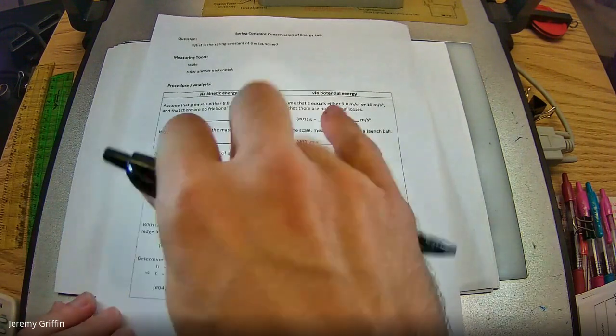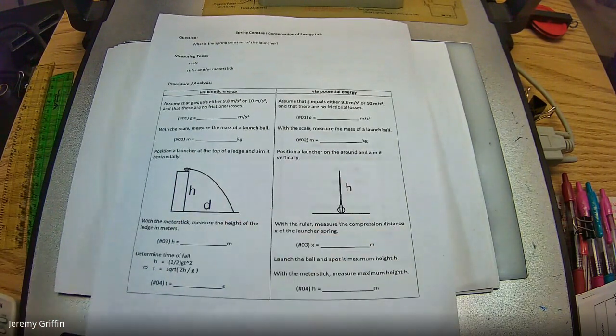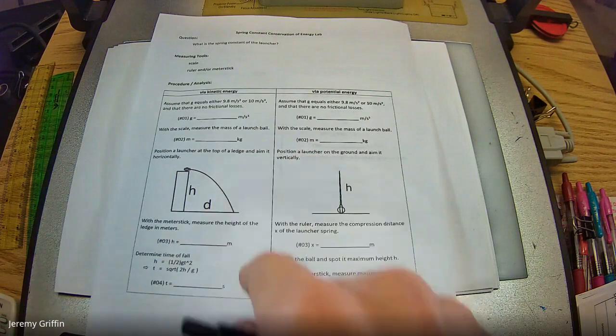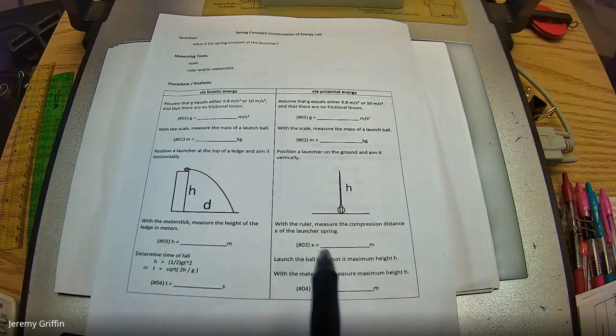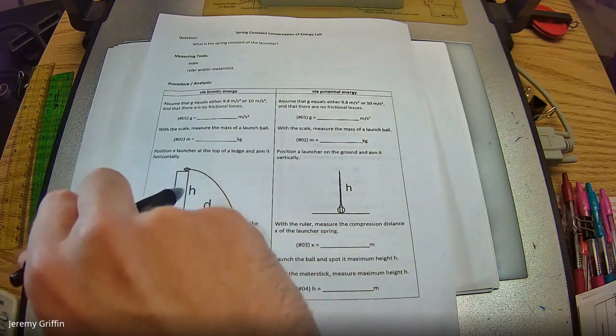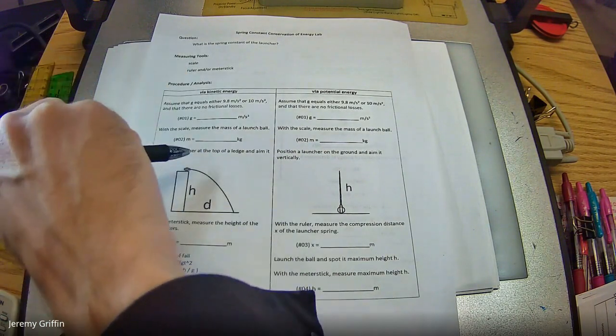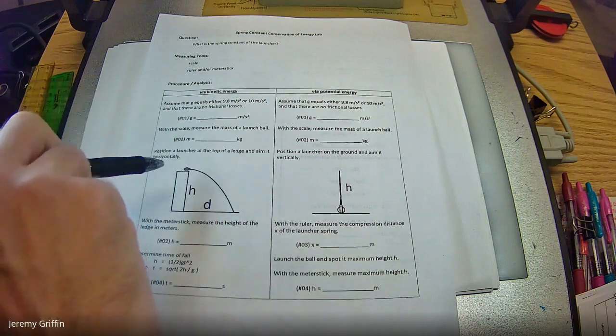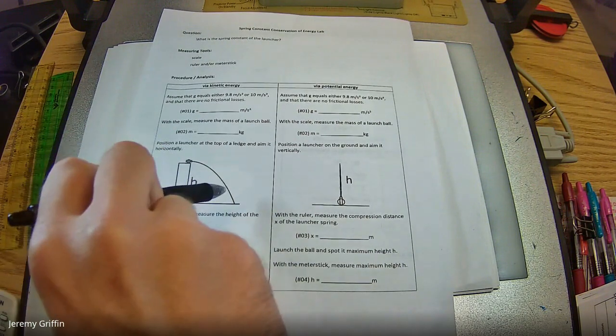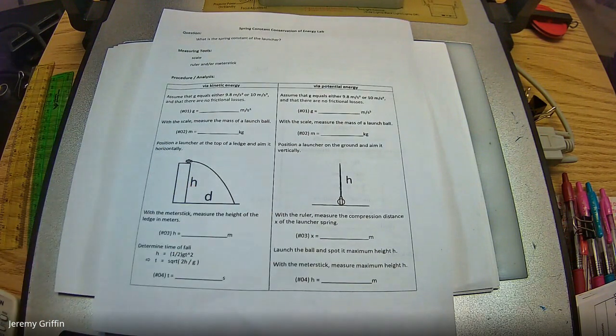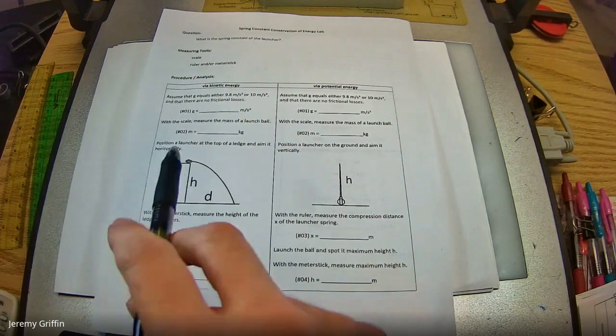There's 1 of 2 setups you can do. You don't have to do both of these. Just pick your favorite one. But I'll take you guys through both of these before we go out there. So one option is you could be on top of this ledge, and you could aim it straight horizontal and go boing. And if you measure this height, and you measure how far the ball goes, then that's one setup. Some of you guys did this before.